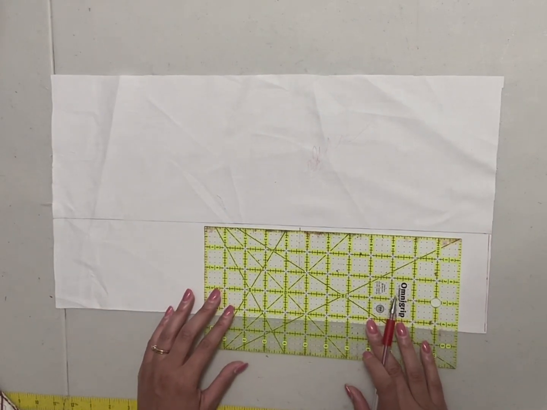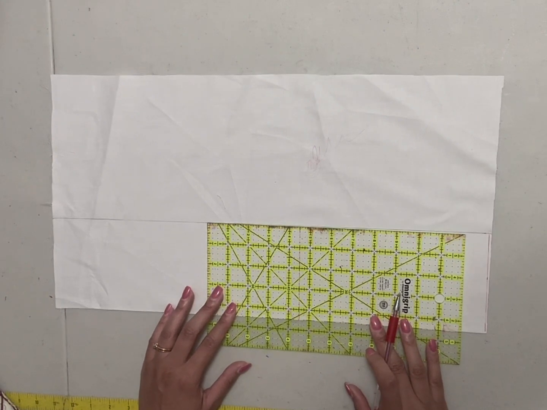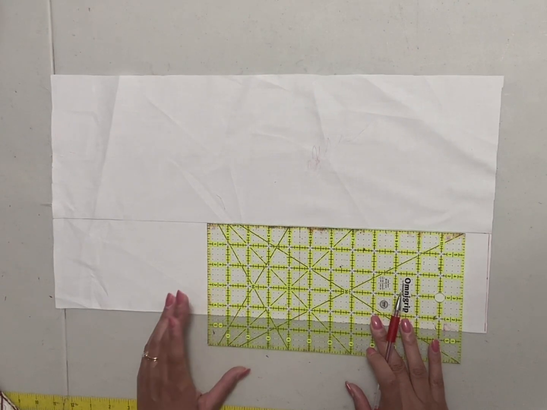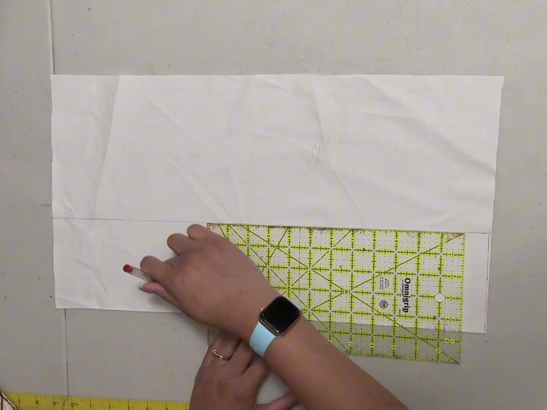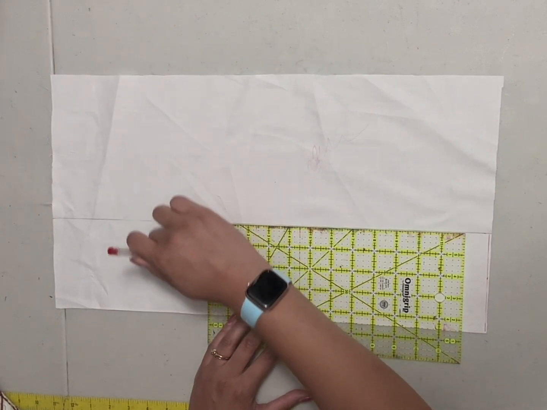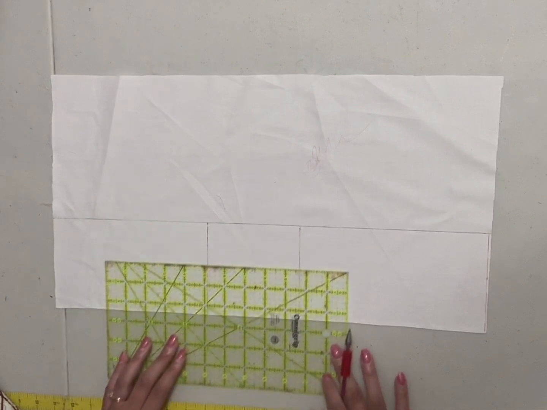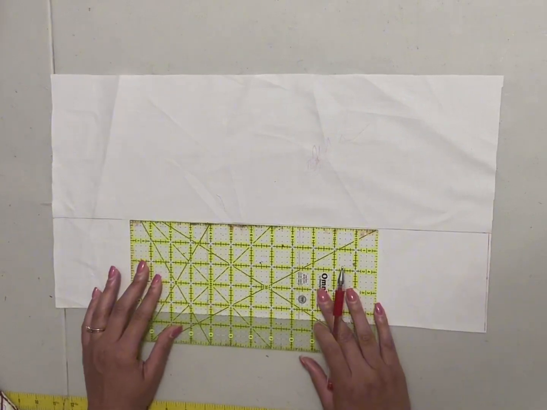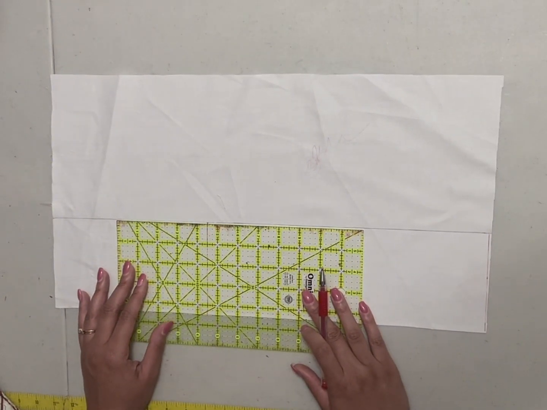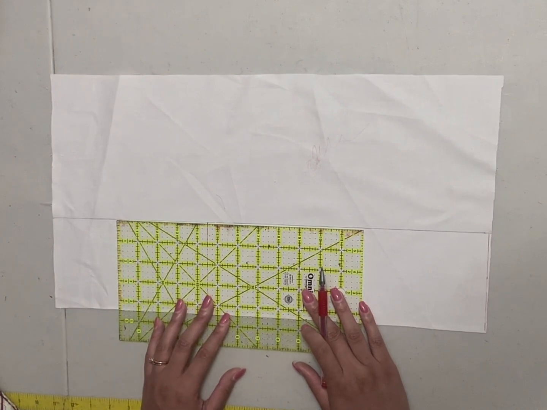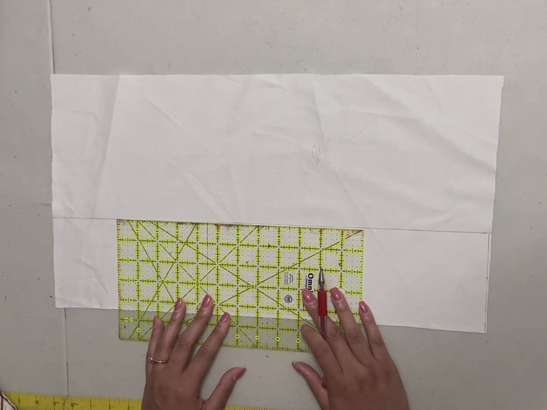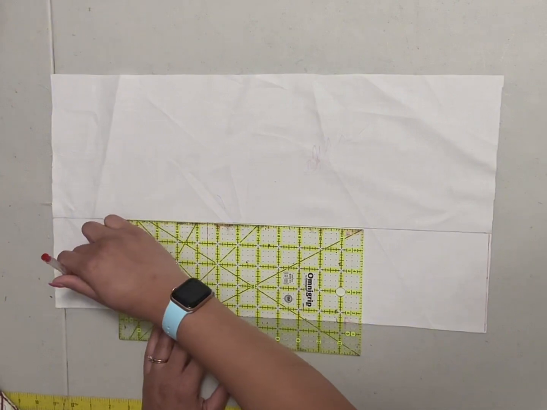And then if I wanted to do a piece that was 4.5, I could do the same here. And just do what's best for the piece that you have. So it's not enough for me to do another 8.5 piece, but it is enough for me to do another 4.5 piece.